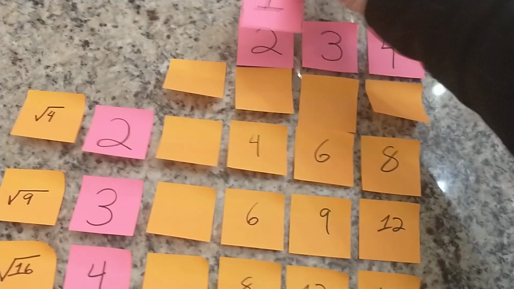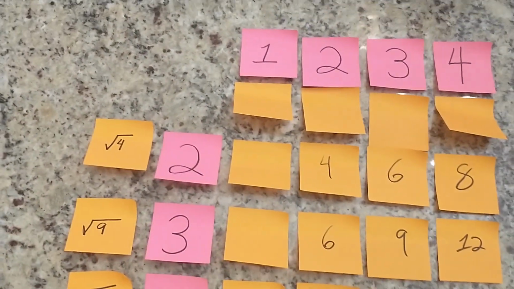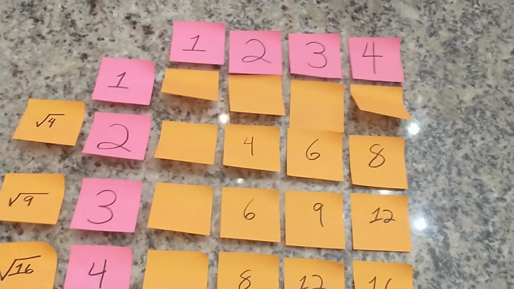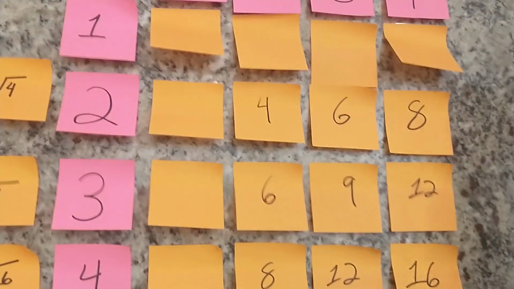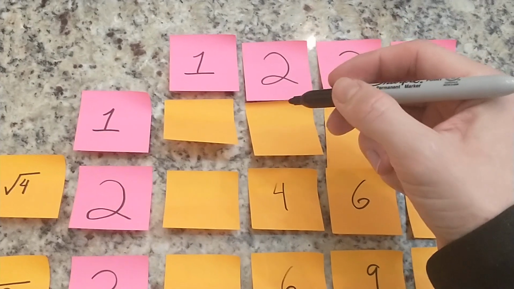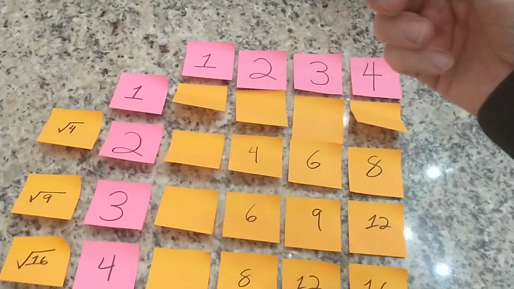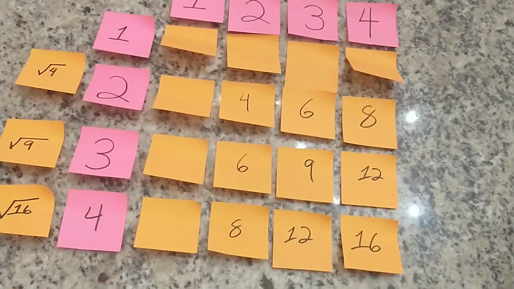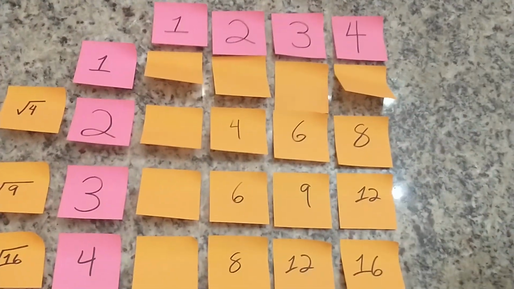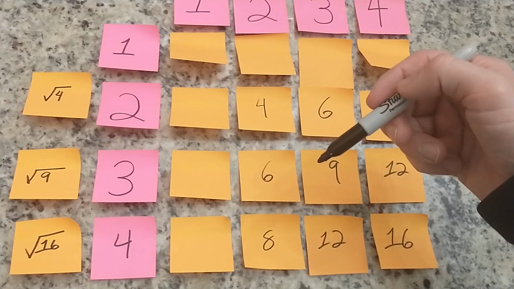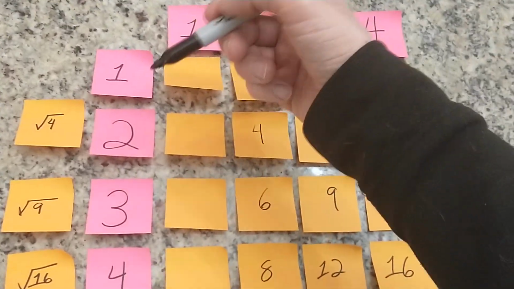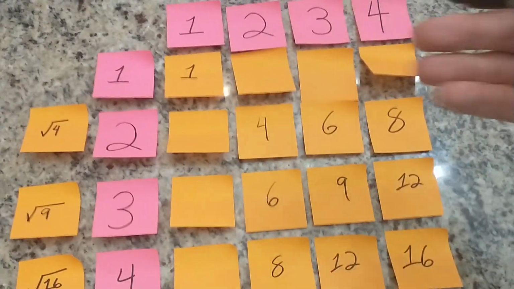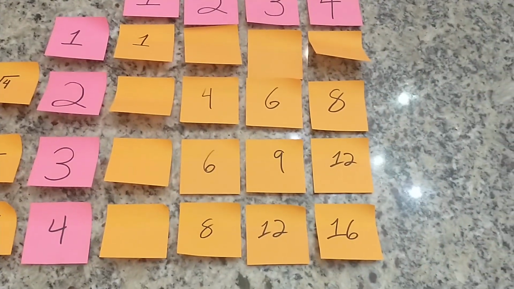Maybe we need to expand it a little bit and put the 1s here. Now we have to set up the board a little bit more and fill out these blank squares. Let's talk about 1 times 1. Is 1 times 1 a square number? We have 16, 9, and 4. Here are the squares. 1 times 1 is a square number, so we'll say that's a 1. Here are our squares: 1, 4, 9, and 16. Okay.